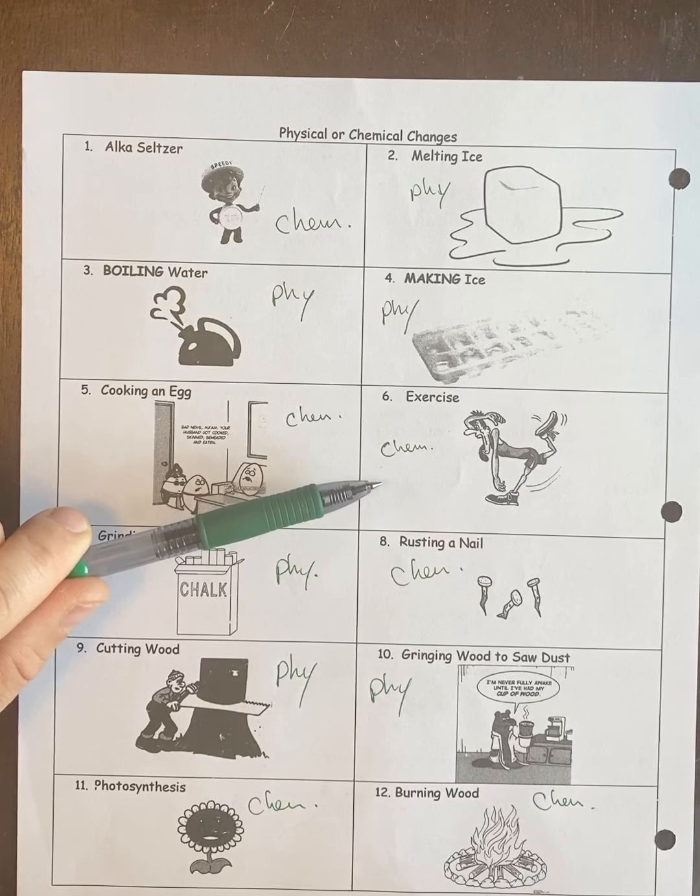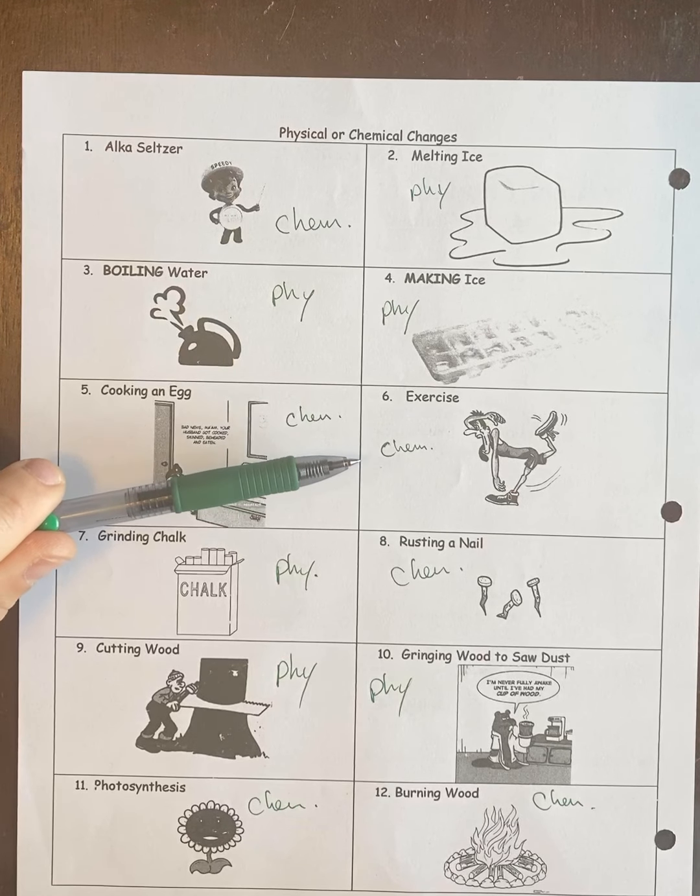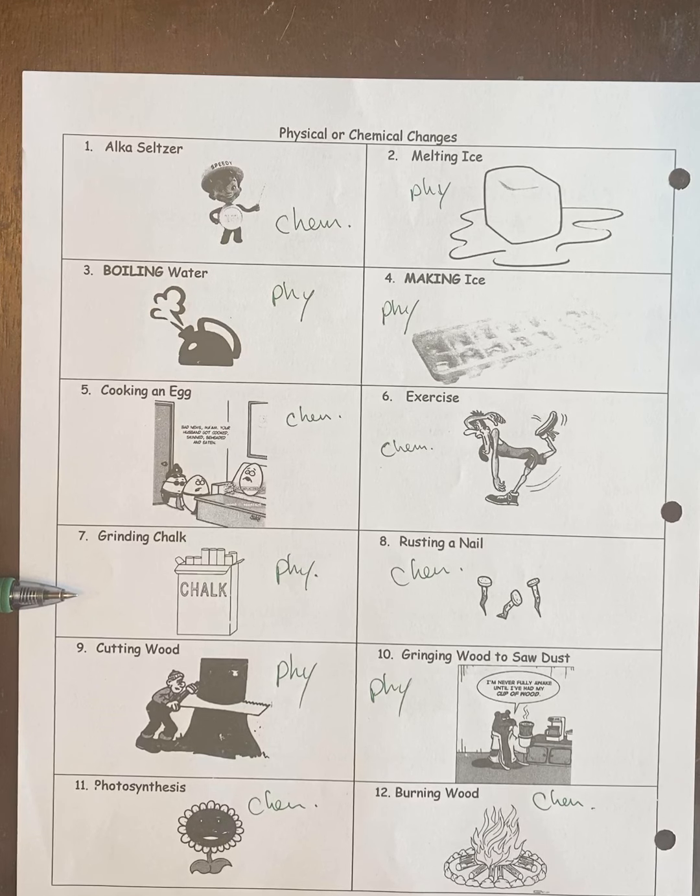Exercise. We say it's a physical activity, right? But I'm not talking about that. When I say exercise, I'm talking about your metabolism that gives you the energy to do the exercise. That is a chemical process. Grinding up a piece of chalk. Well, the chalk is still chalk. It's just powdered chalk instead of a solid stick of chalk.